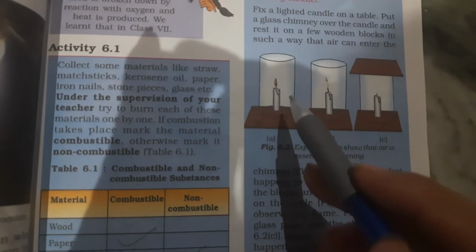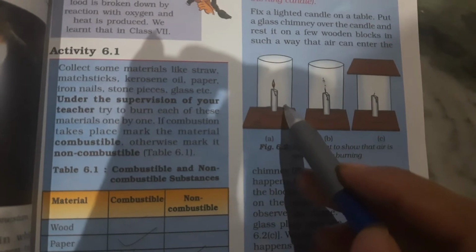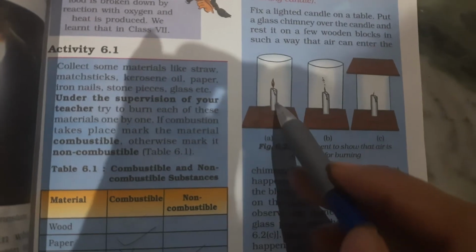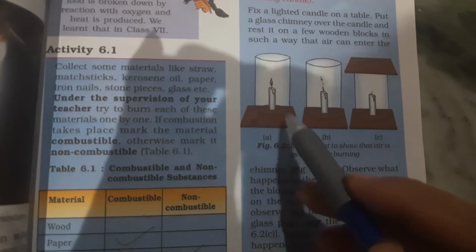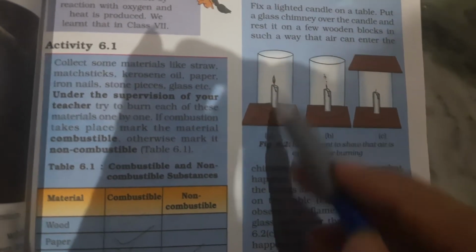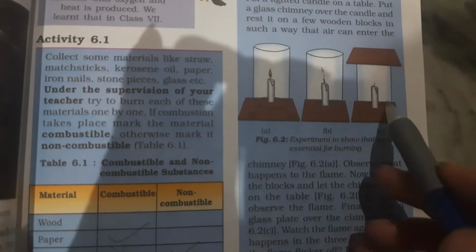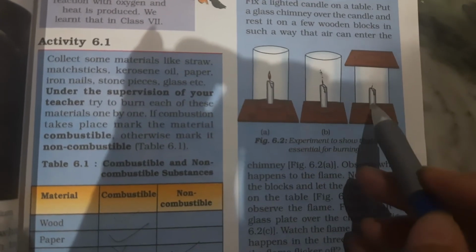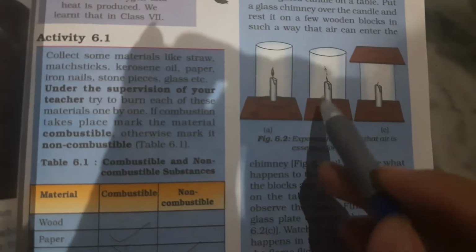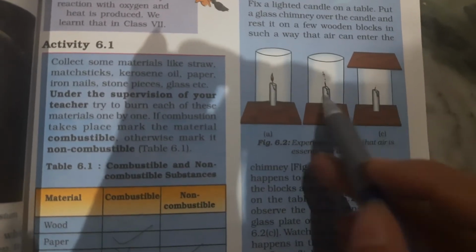So we know that air is necessary for the burning of a substance. For the burning of the candle, air is necessary, and air passes in through this space, so the candle is burned with a flame. But in conditions B and C the candle is not burned with a flame. Why? Because in both conditions air is absent in the jar.